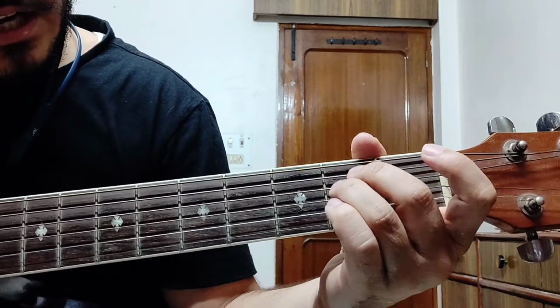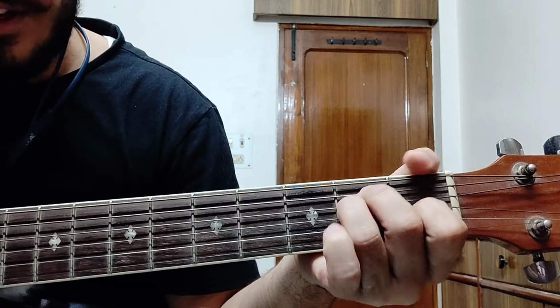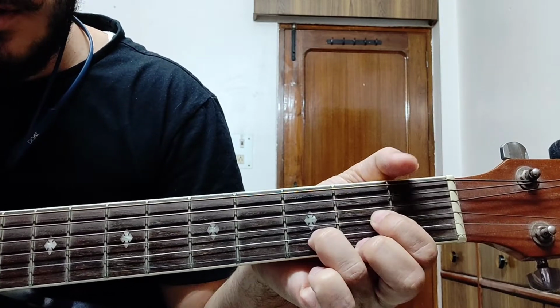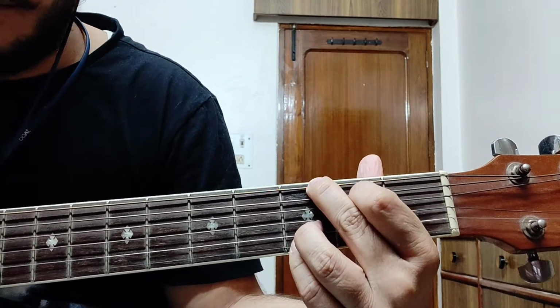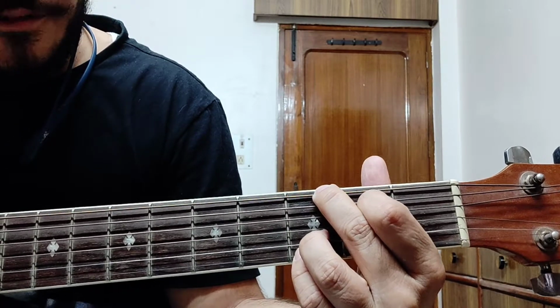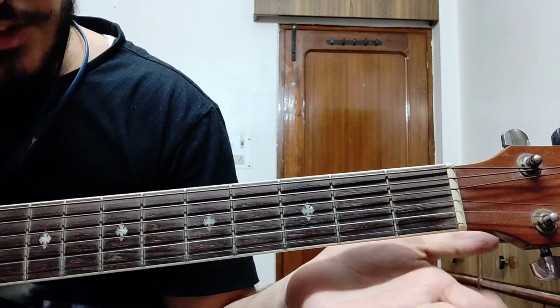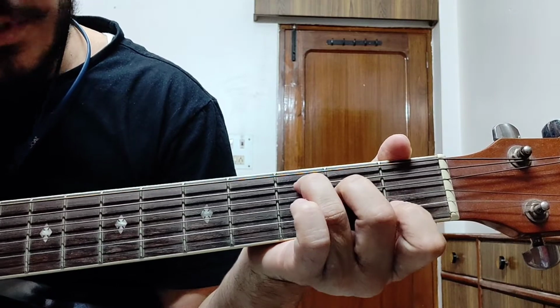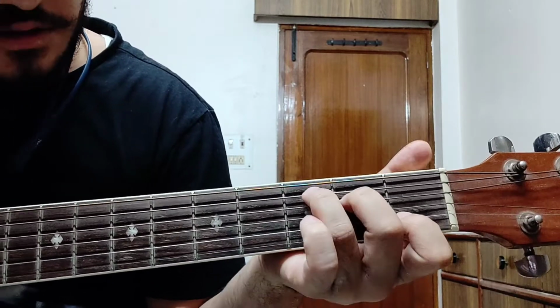So far we have covered E minor, E major, D major, and G major. We learned 4 open chords. We learn another one which is called C major. So for C major, shape is like this. Now where will the fingers go?